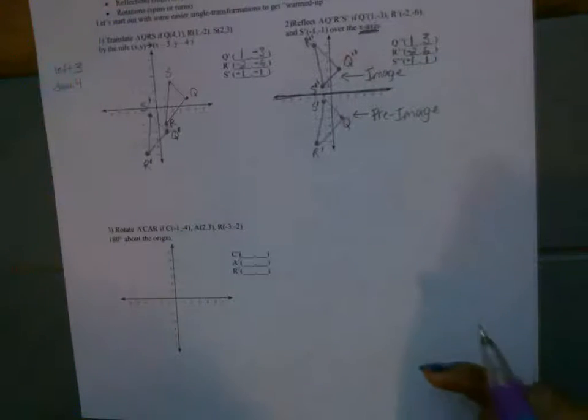Okay, so when we rotate, this is saying rotate 180 degrees. When you rotate 180 degrees, that's changing the sign for both X and Y. So the rule is -X, -Y. All that means is that you're changing the sign of both X and Y. This is the easier rule.